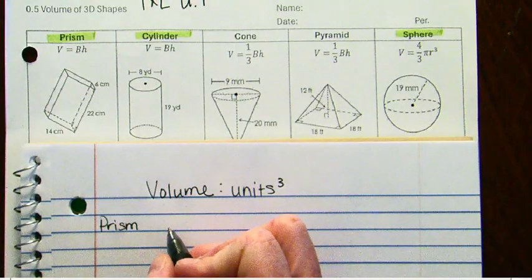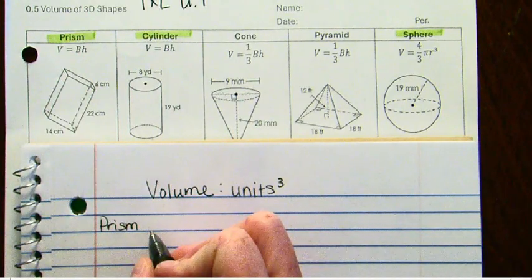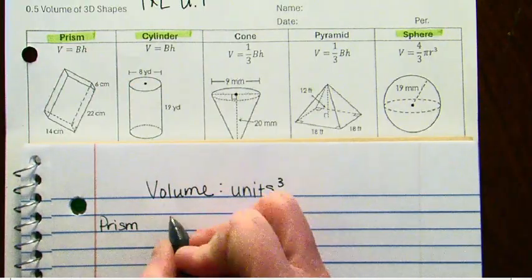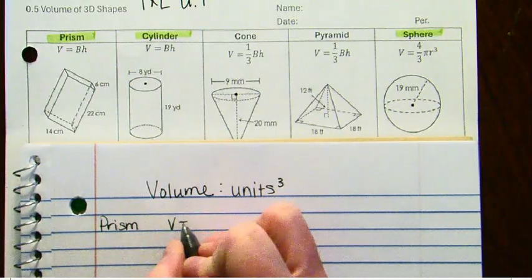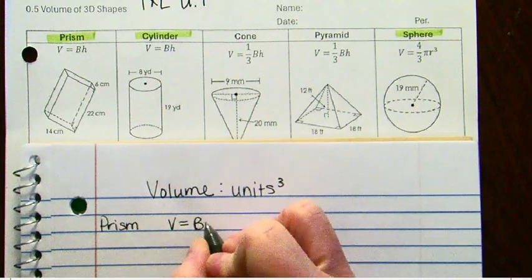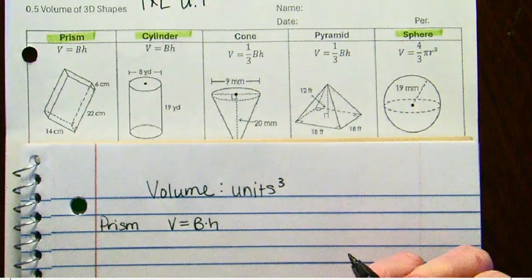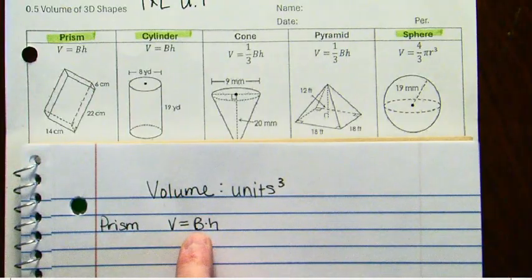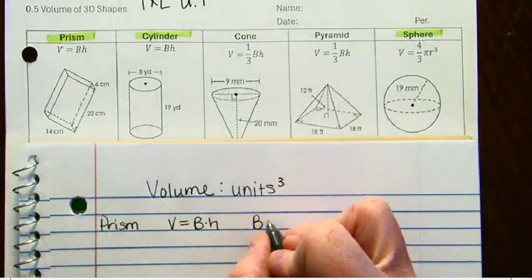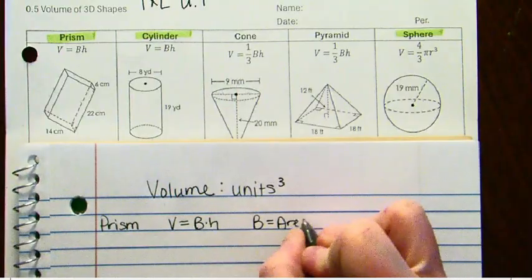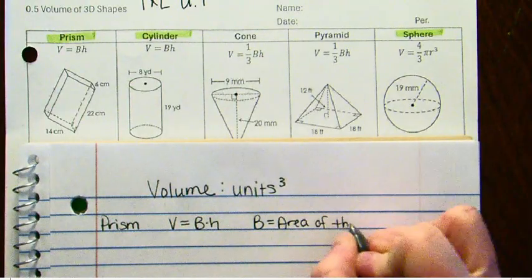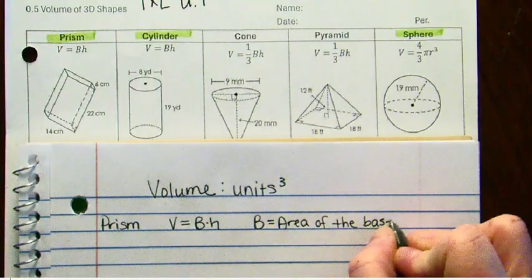And on your formula sheet, you'll see that a rectangular prism is going to have the formula volume equals area of the base times the height. It's really important that you recognize that the capital B is on your reference sheet, and the capital B references whatever the area of the base might be.